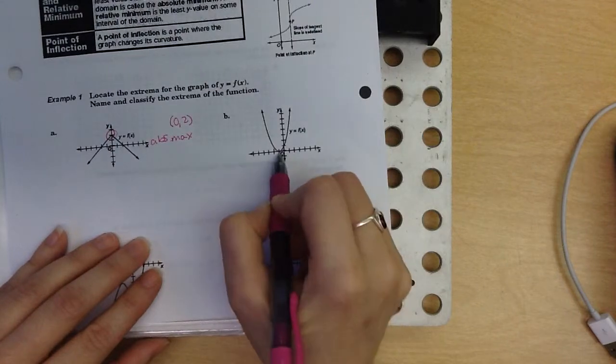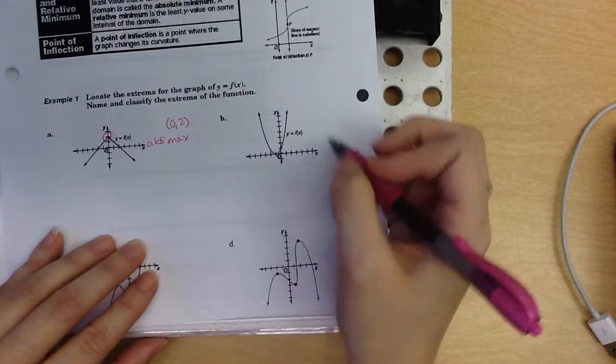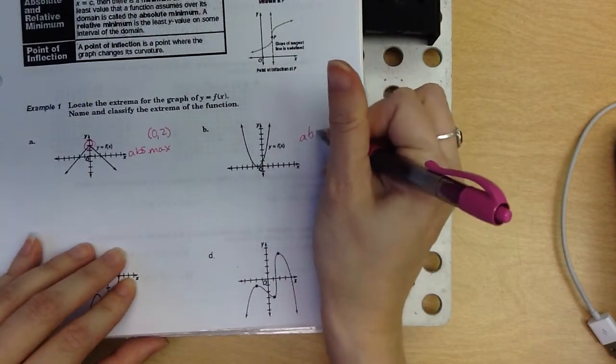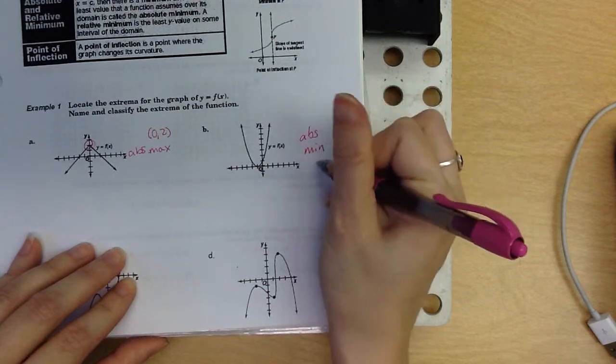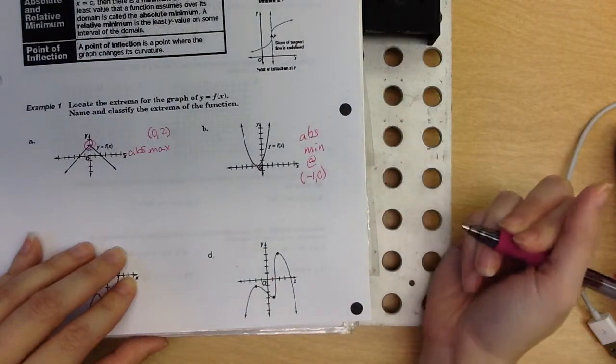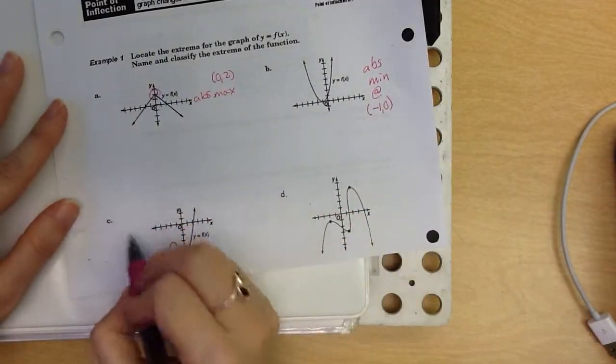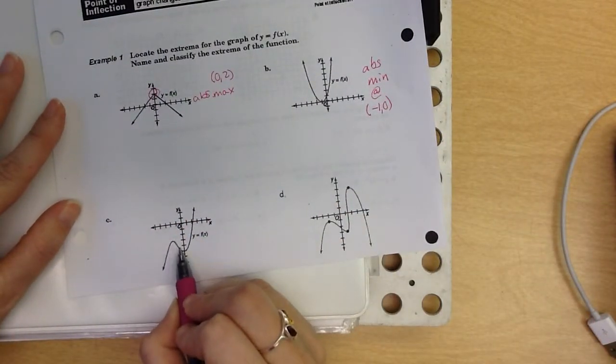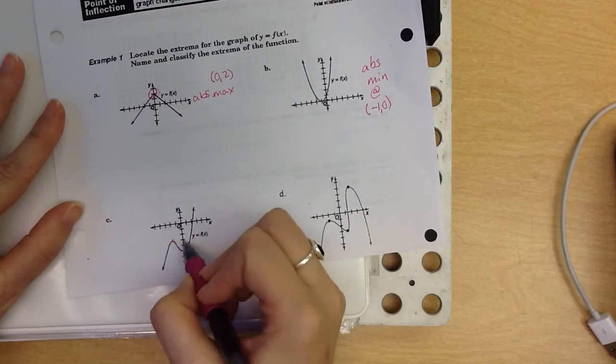Here, I seem to have a minimum, and so far as I can tell, it's the lowest point anywhere in the graph. So it's going to be an absolute minimum at -1, 0. Here, okay, this is the highest point in its neighborhood, certainly, but there are other higher points later on in the graph.